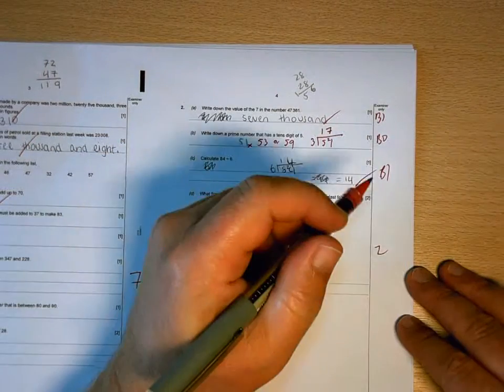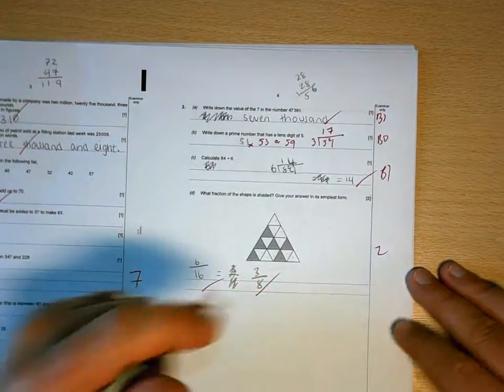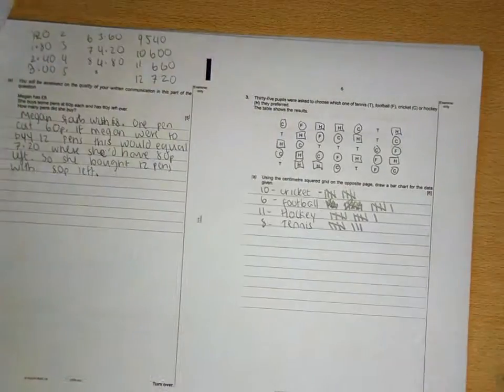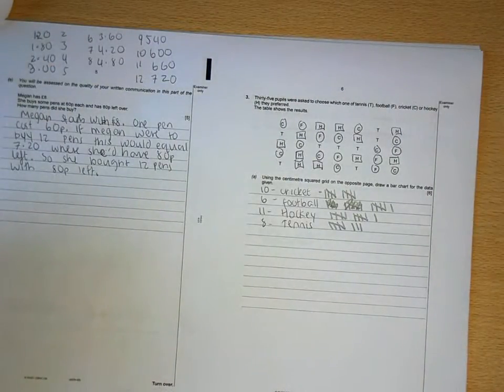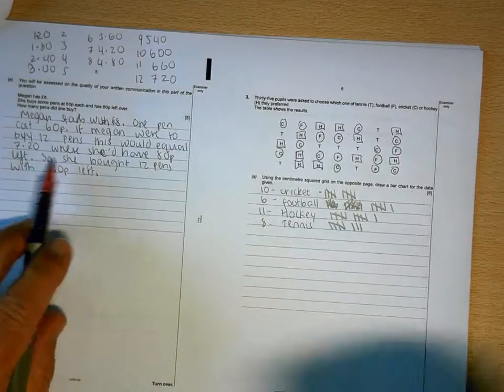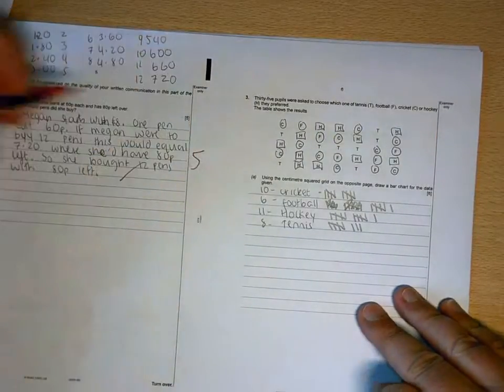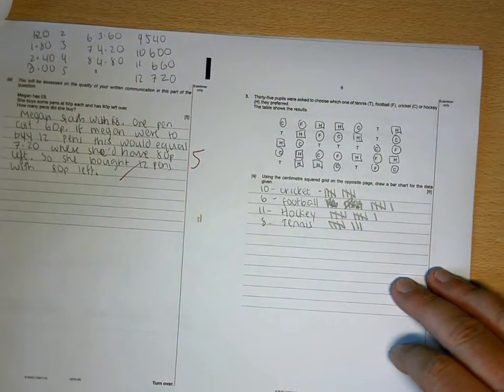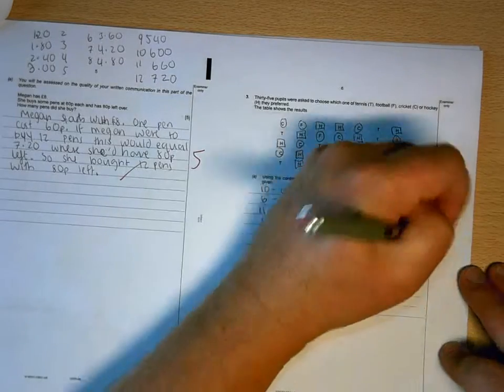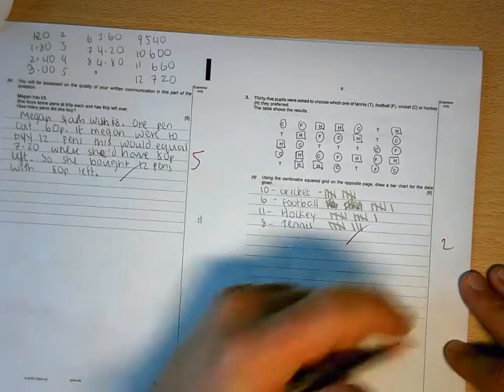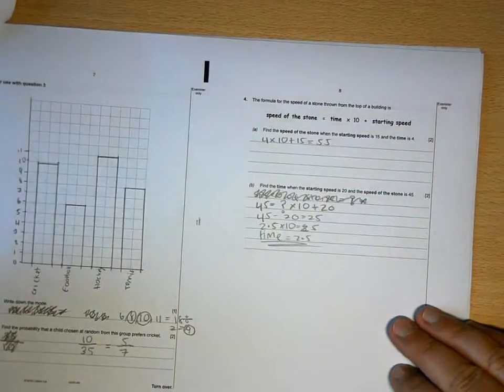So 7, 11 on that first page. That's good, well explained. 10, 6, 11, 8 is good as well, so 7 marks there.